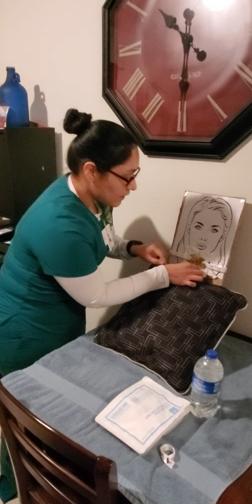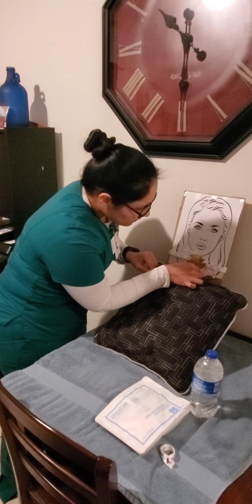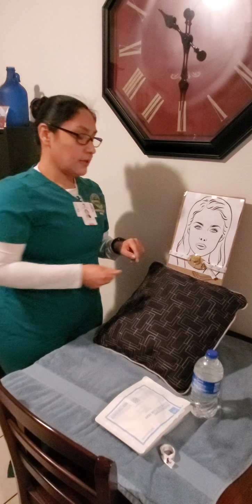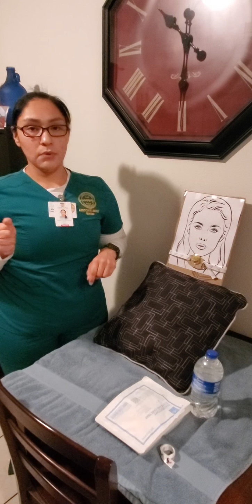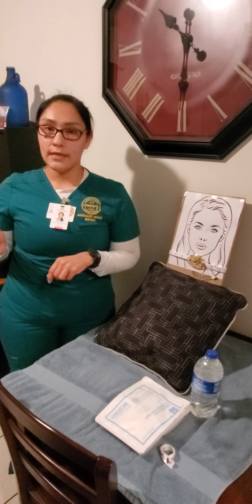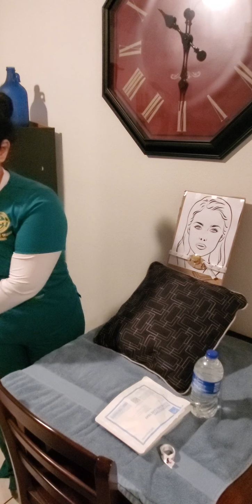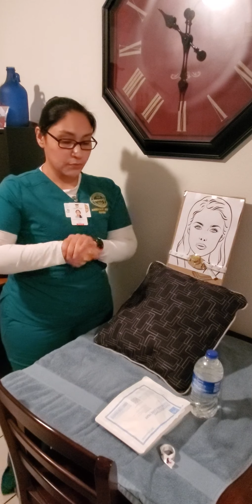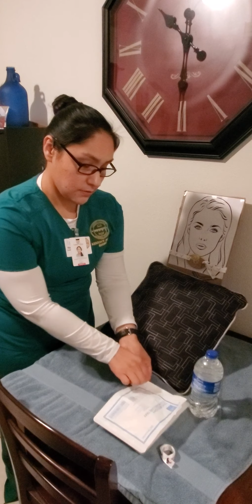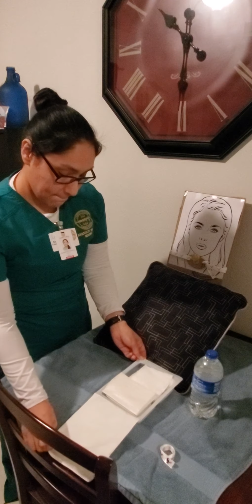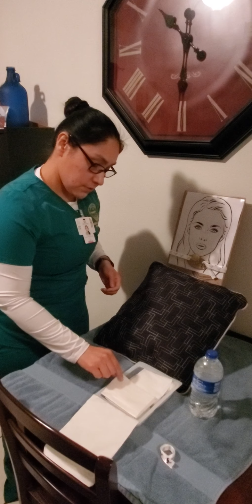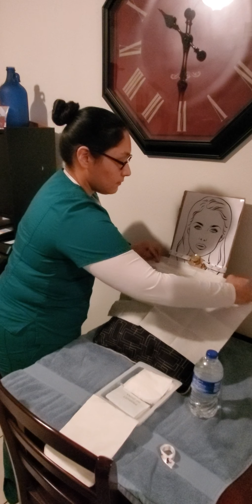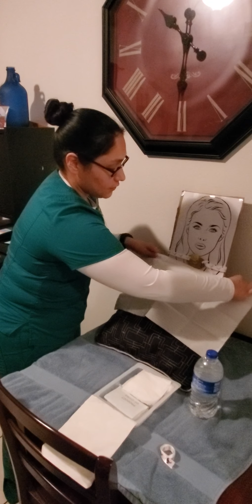So we're going to go ahead and do that. Okay, and we go ahead and dispose of the old dressing as well as the gloves. Okay, so we perform hand hygiene again, and I'm going to proceed to opening the package. First I'm going to start off by draping the patient, and this is just to avoid getting any secretions on your patient's gown.